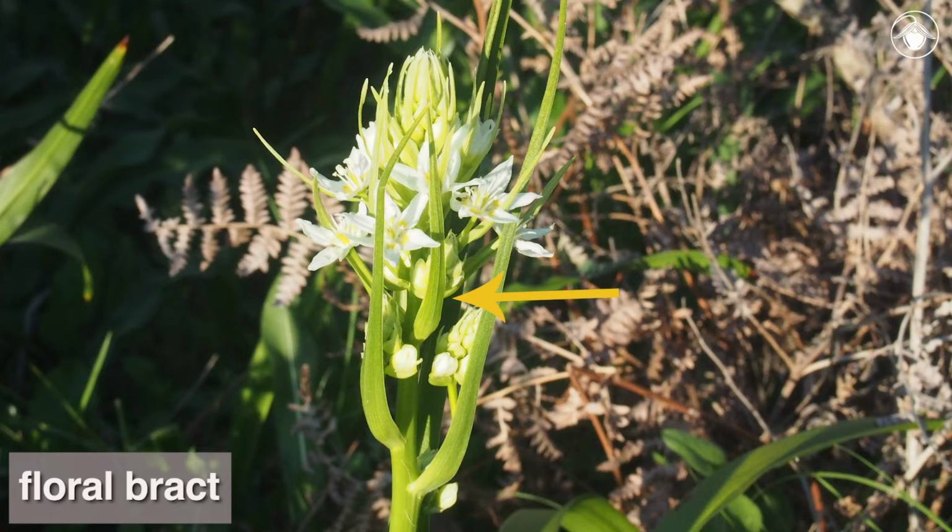The length of the floral bract seen here is another character used to distinguish between species. Toxicoscordion fremontii has bracts between 5 to 50 millimeters long.